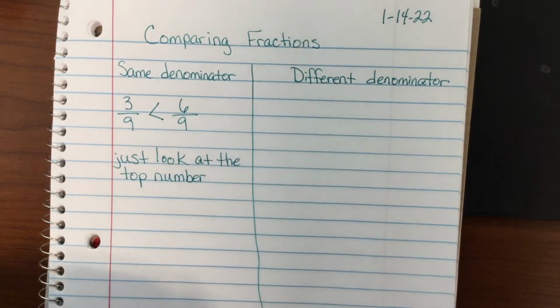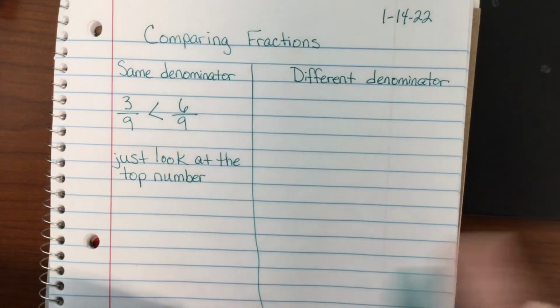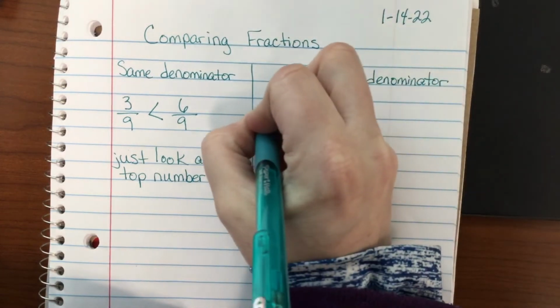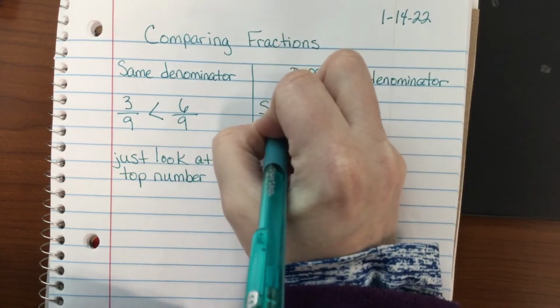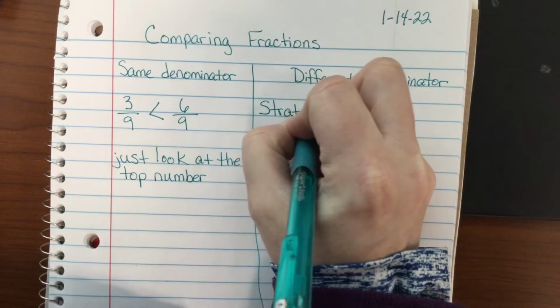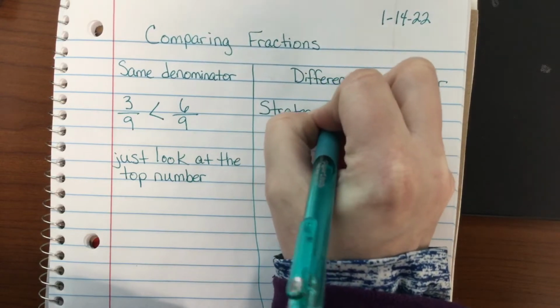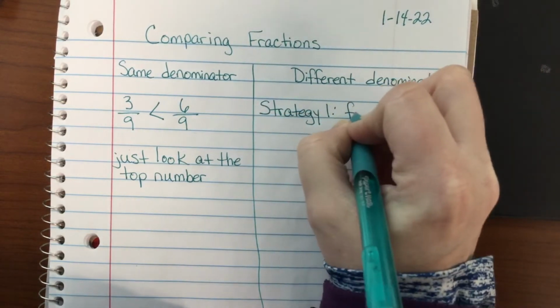Okay, different denominator. There are 3 strategies. Here's the first one, strategy 1. You're going to find equivalent fractions.